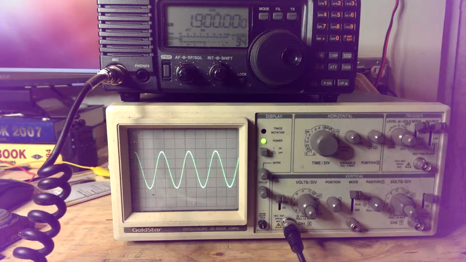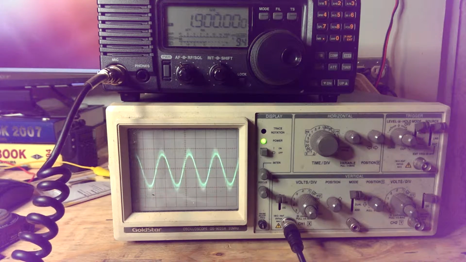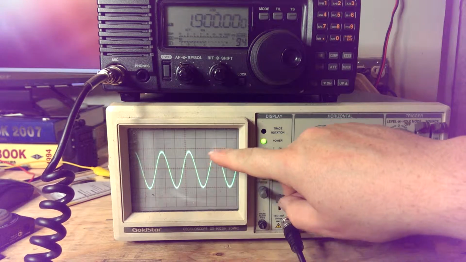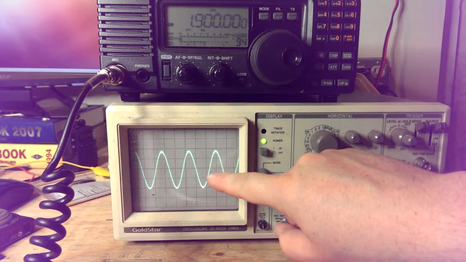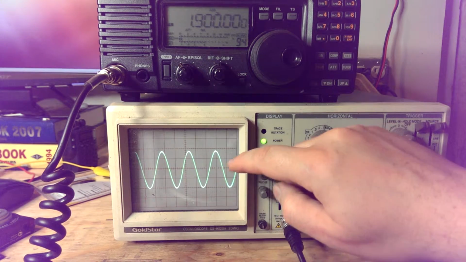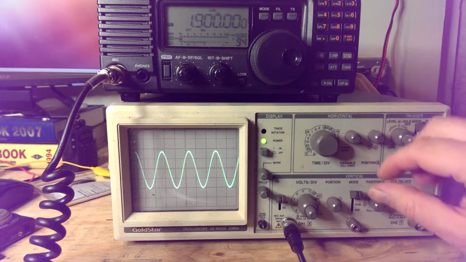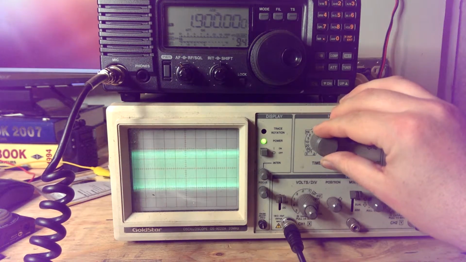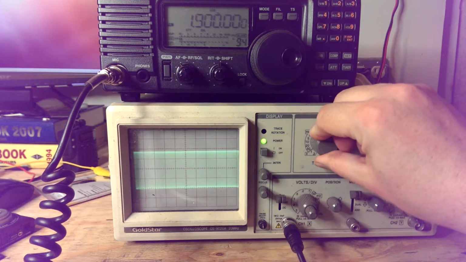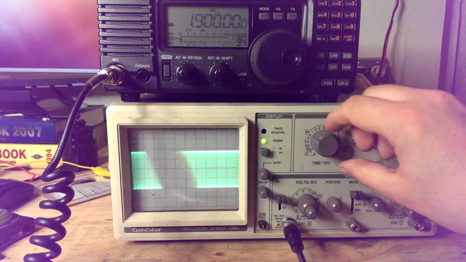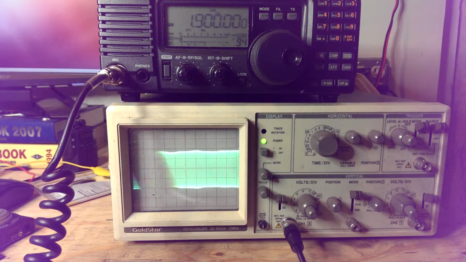When I speak into the microphone, you can see the modulation right on the carrier wave jumping up and down. That's amplitude modulation. If I stop talking, you can see just the oscillator going. If I bring this down, there's my oscillation still there, and if I bring it down to where I can see the audio, now you can actually see my voice.